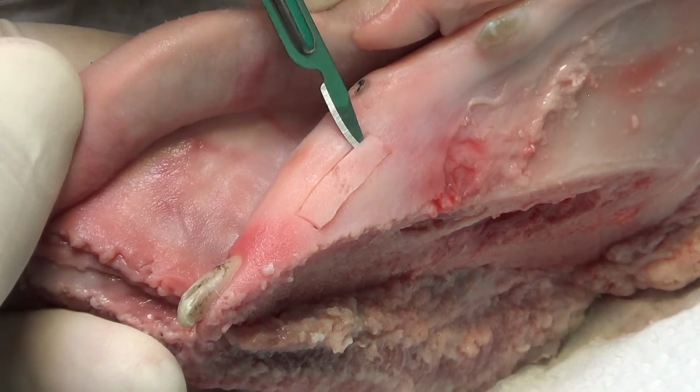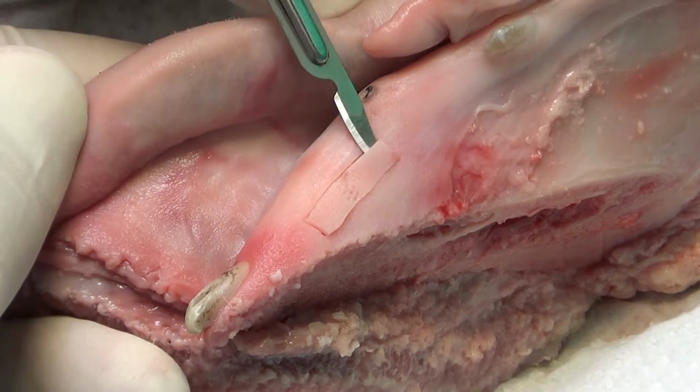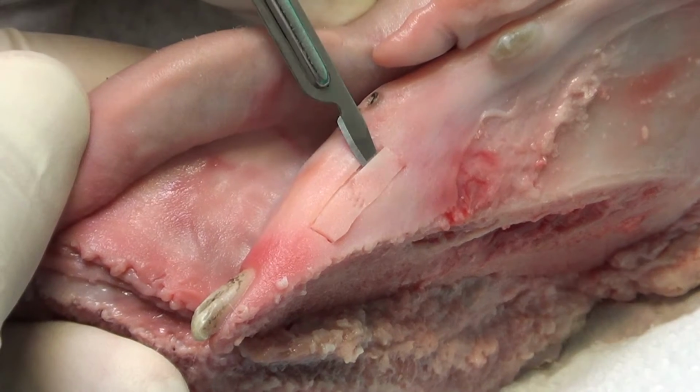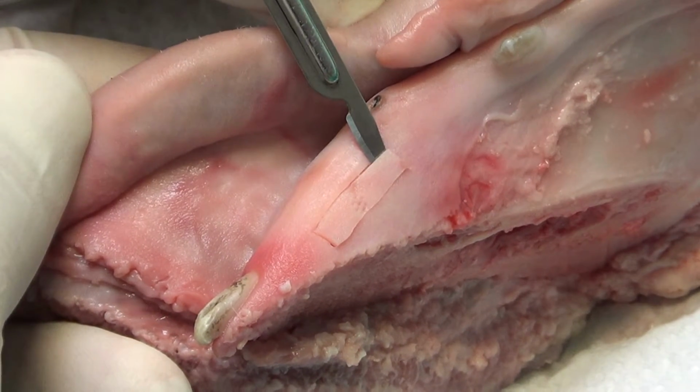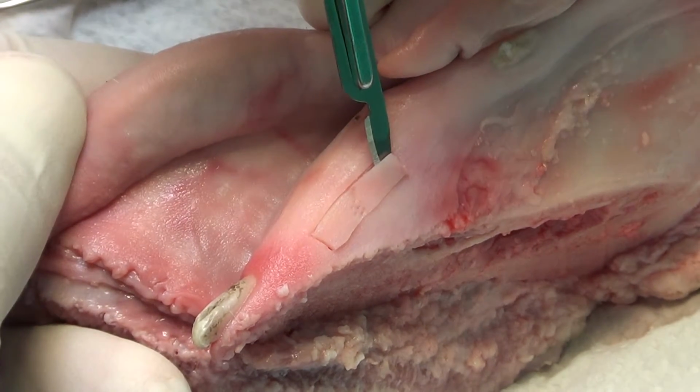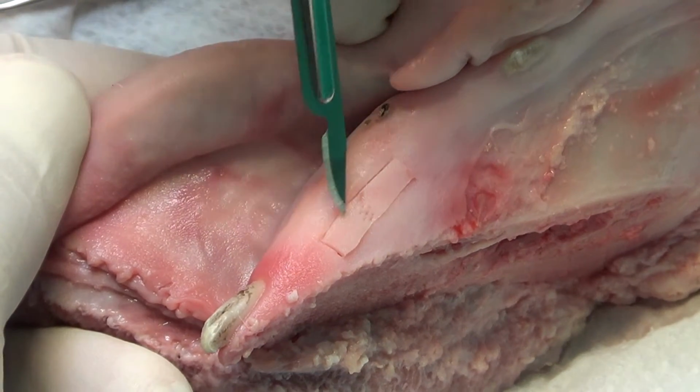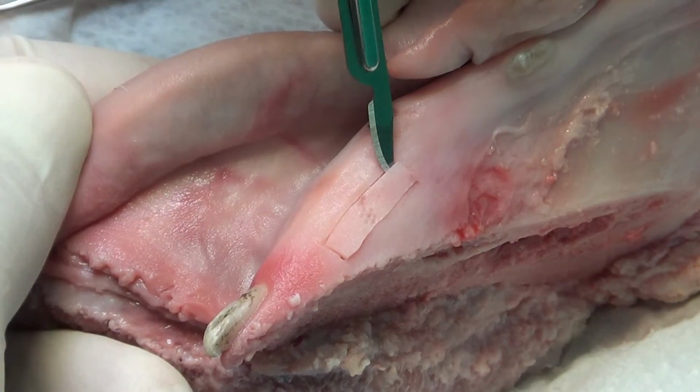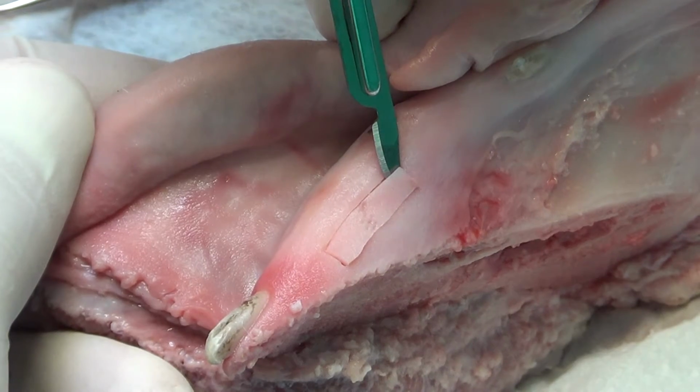If you maintain the blade in that direction, you obtain a perfect thickness of the tissue. But if you move like this, you obtain in the coronal part 1 mm, in the apical part 3 mm.